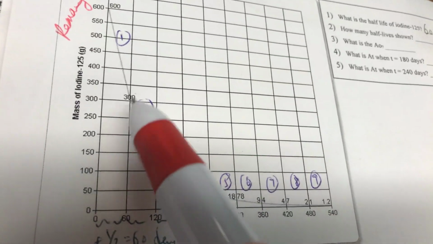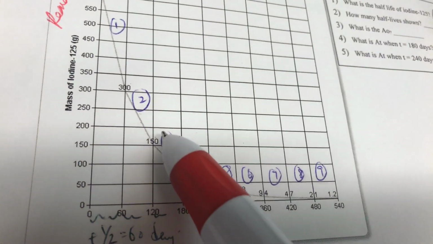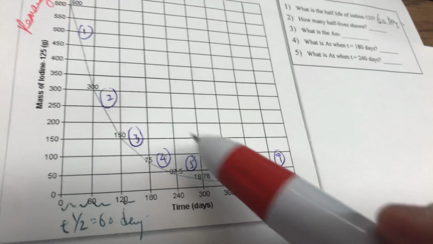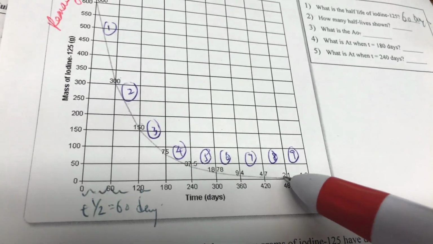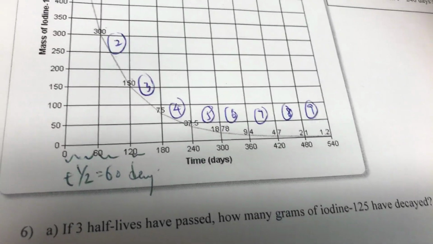Again, you have to investigate whether from here to here is half, because sometimes the curve gives you so many points. Not necessarily all the points are by half, by half, by half. You have to read the graph really carefully. So now here I can count that I have 9 half-lives.